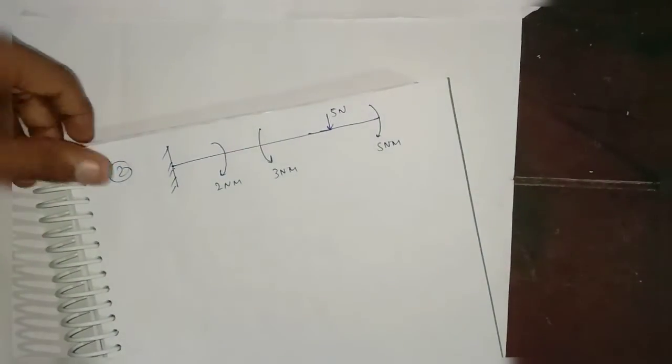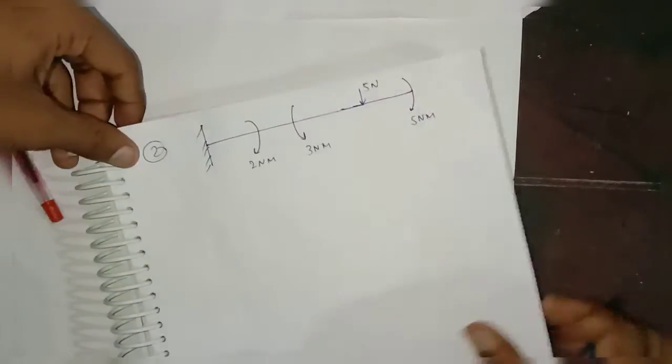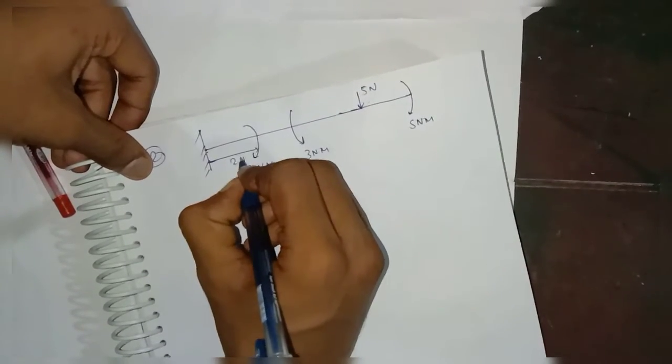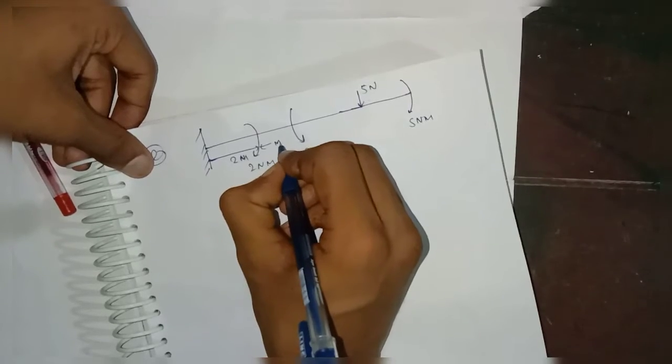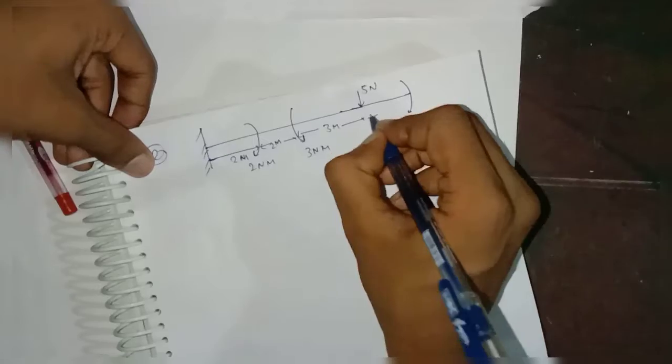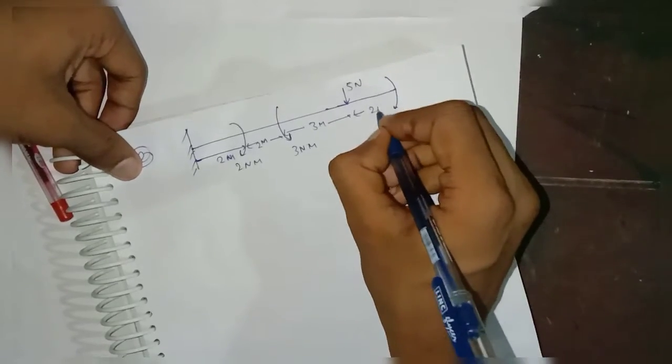I will solve this one more question. Assume this length as 2 meter, this length as 2 meter, this length as 3 meter and this length as 2 meter.